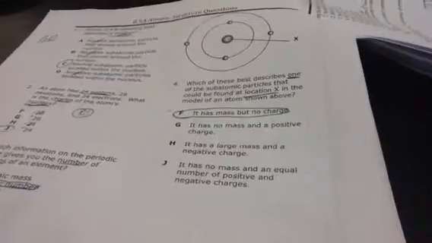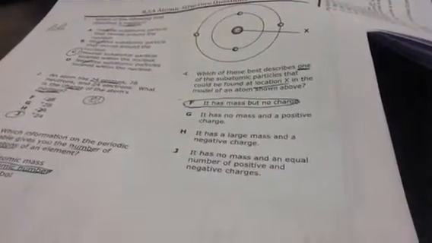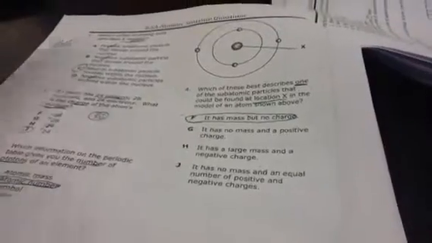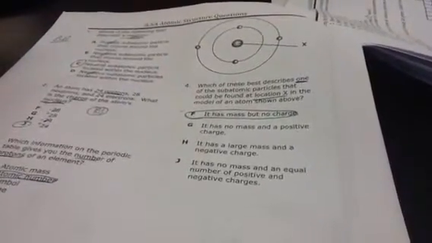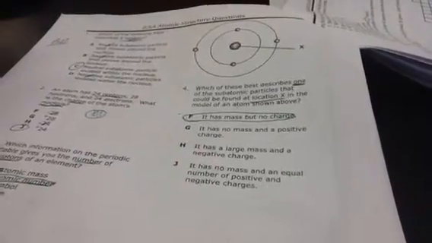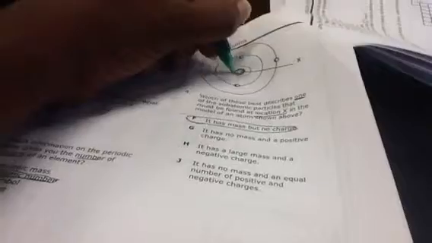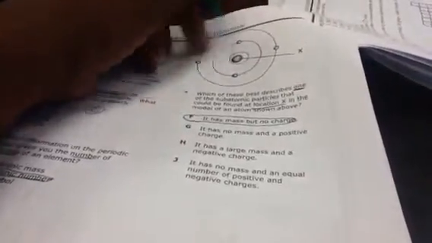says, which of these best describes one of the subatomic particles that could be found at location X in the model of the atom shown above? If we look at answer choice G, it says it has no mass and a positive charge. Remember, we're looking inside the nucleus. Alright, so only 2 particles exist inside the nucleus.